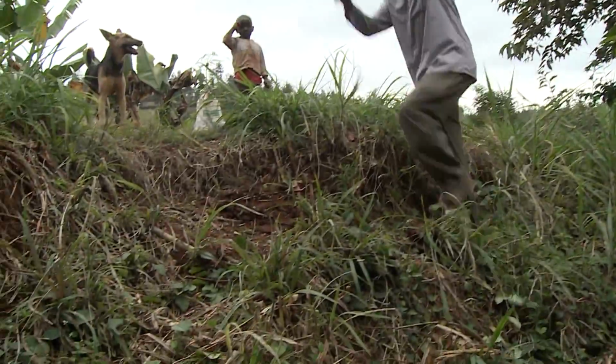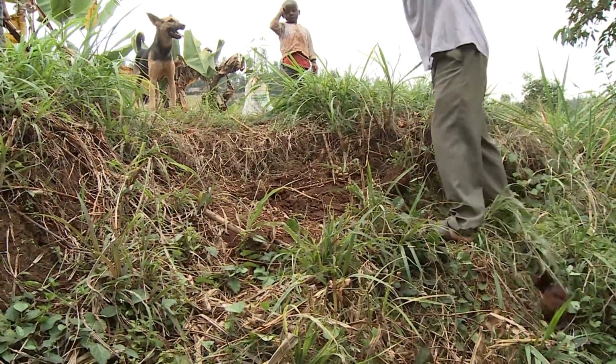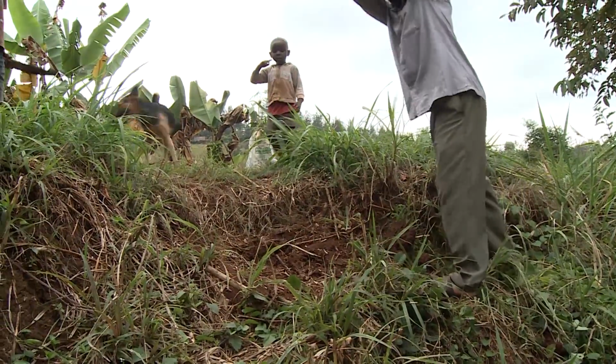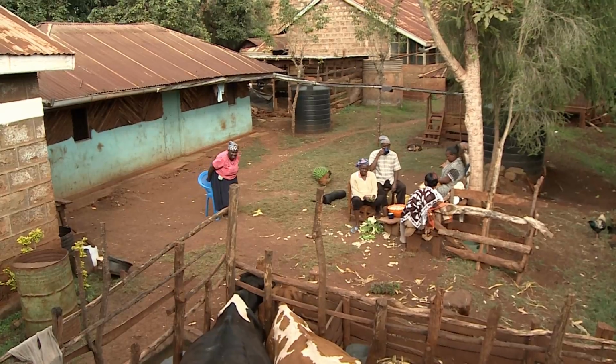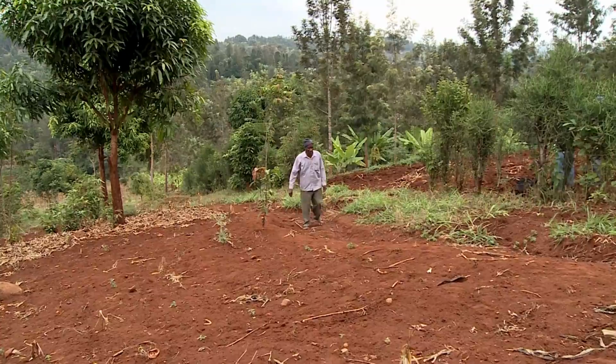I had enough produce of maize and beans to feed my family. I have enough animal feed. I've retained soil and water.